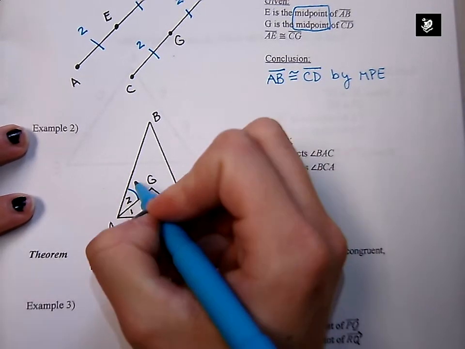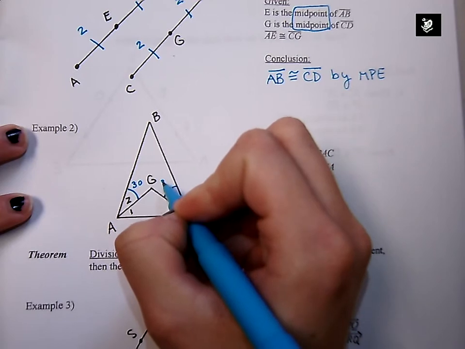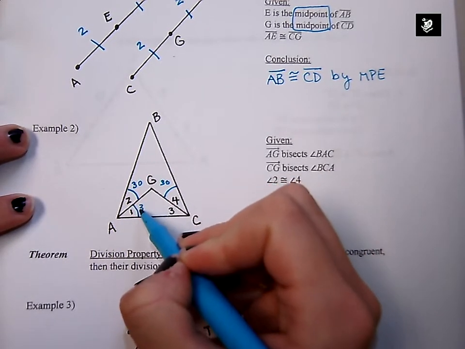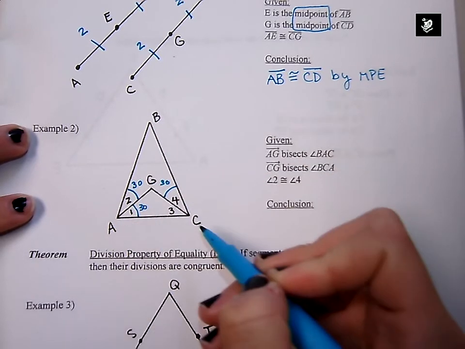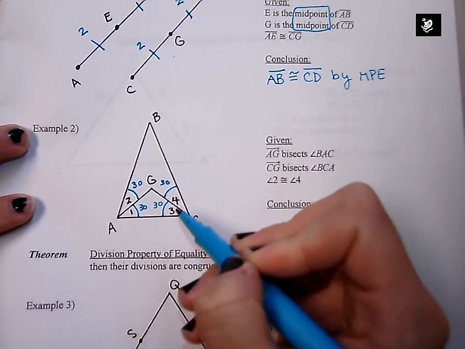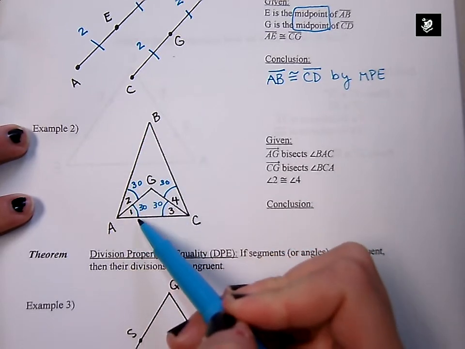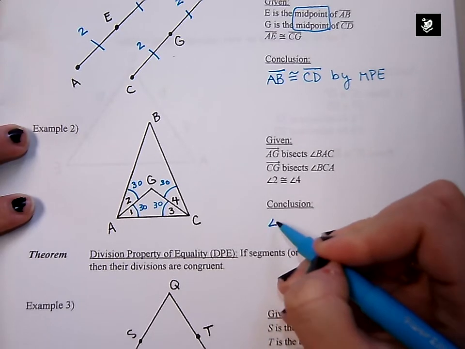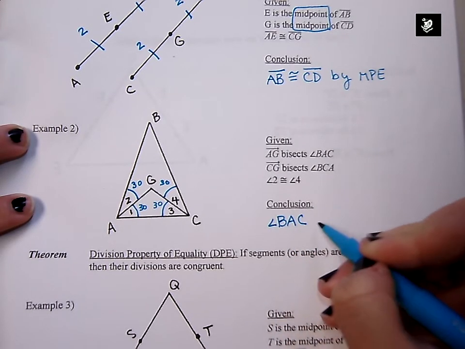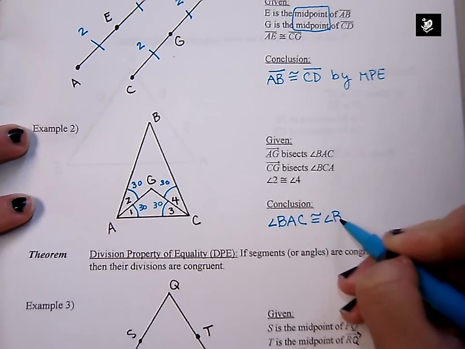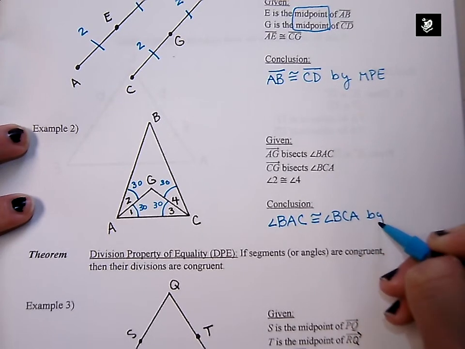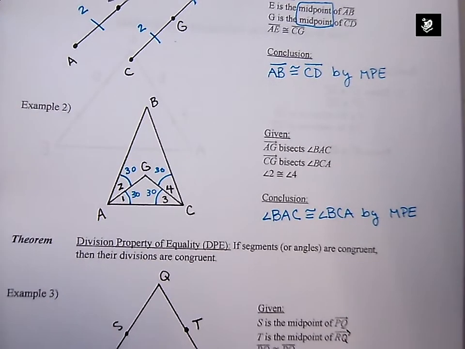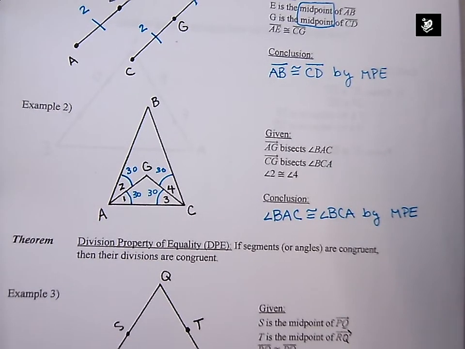Well, again, let's put some numbers to it. Let's say these are both 30, right? If this whole angle is getting bisected, well, then this one is also 30. And if BCA is getting bisected, then angle 3 is 30 as well. So you'll see my two larger angles are now both 60. So by MPE, I could say that angle BAC is congruent to angle BCA, and that's because of our new reason. I'm taking the multiples, it's getting bigger, and I am getting the larger pieces congruent.